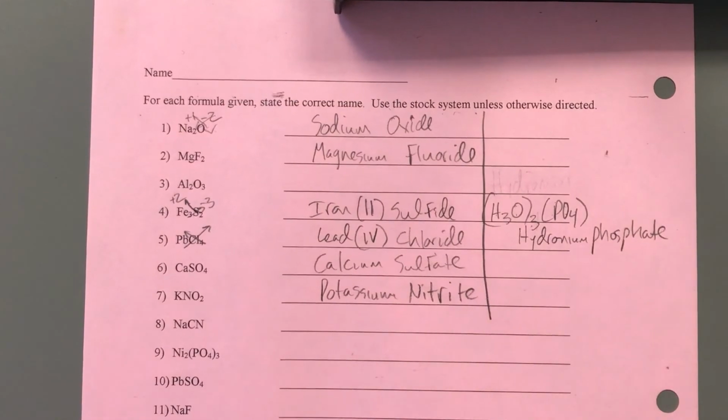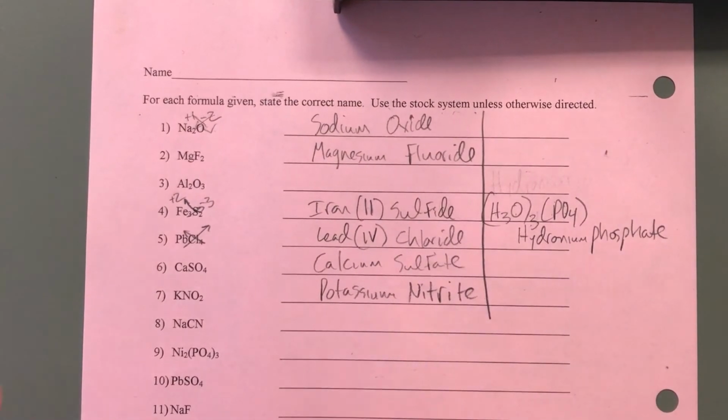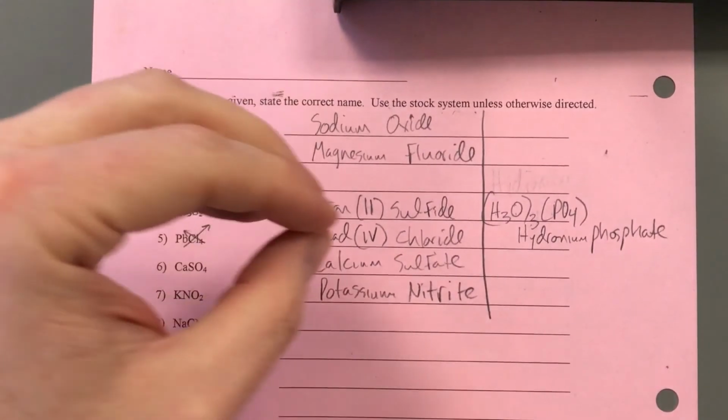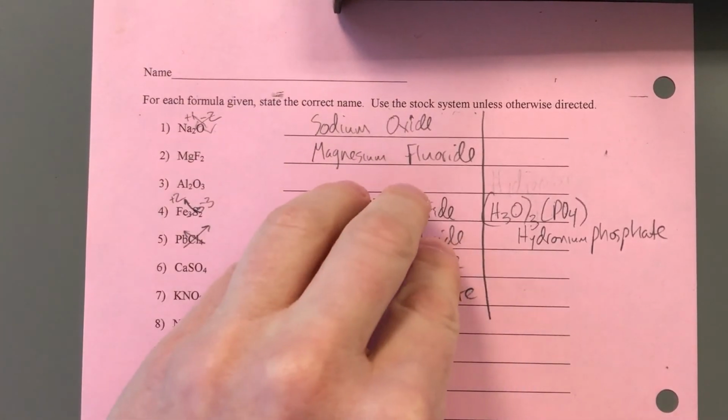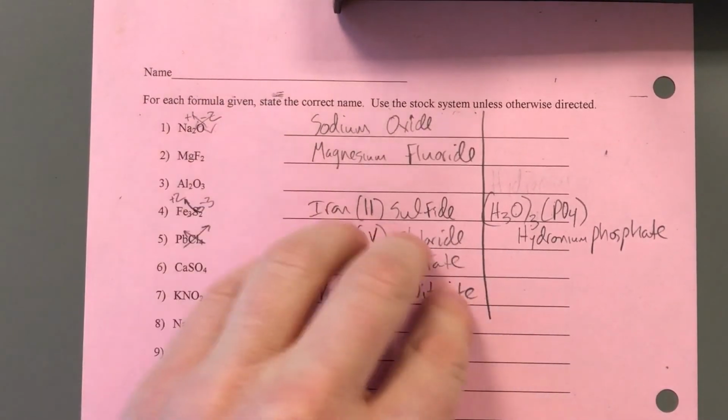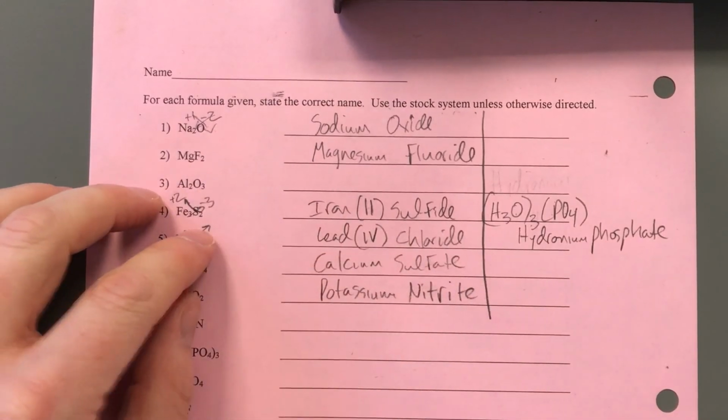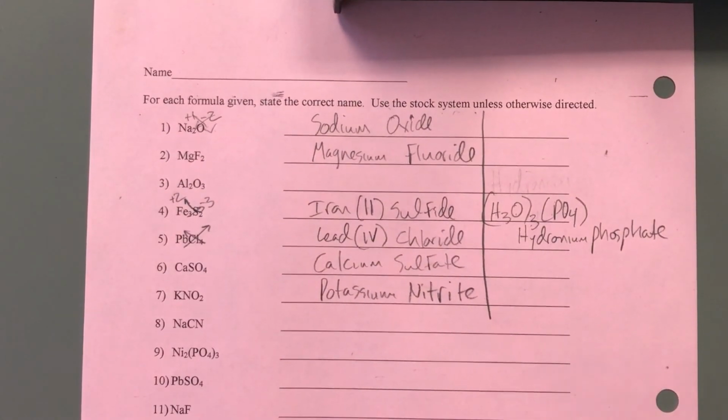So hopefully you found benefit in this, again, how to take the formulas and turn them into names. In previous videos we took the names and created formulas. You should be able to go back and forth between each just using table E and your reference table and your knowledge of chemistry.